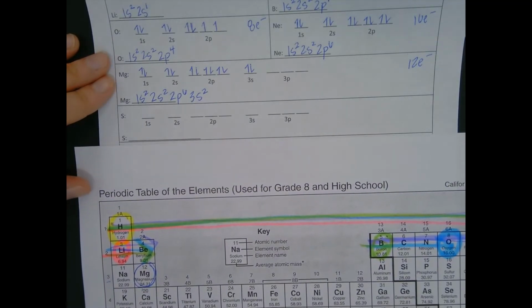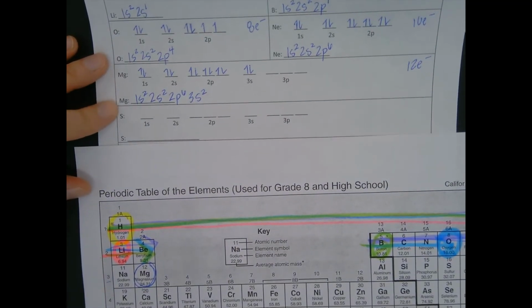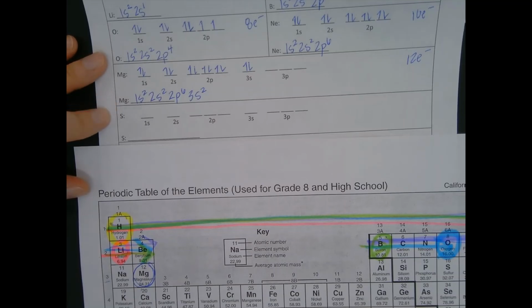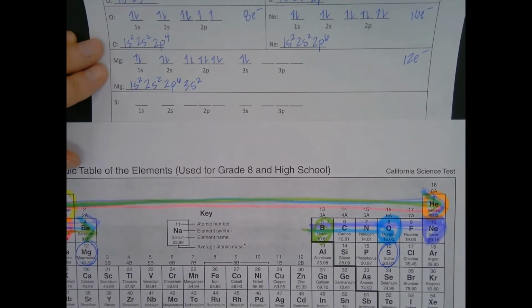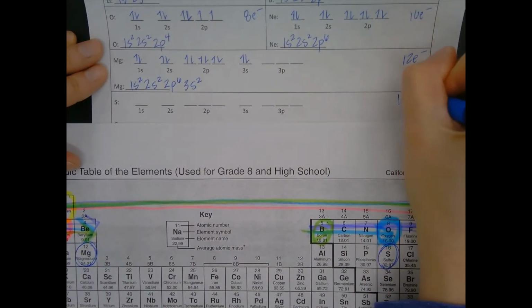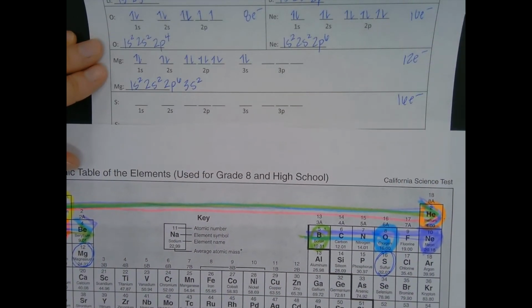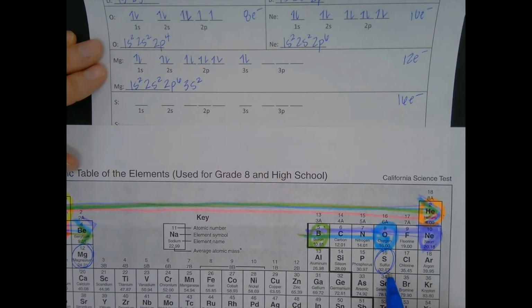Okay, let's keep going. We're just doing a ton of examples to make sure we got this down before we get to the D block. Sulfur is over here. Number 16, which means I have 16 electrons that need homes. Where are we ending? 3. What block? P. What position? 1, 2, 3, 4. So we're ending at 3p4, which means that everything else before it is full.